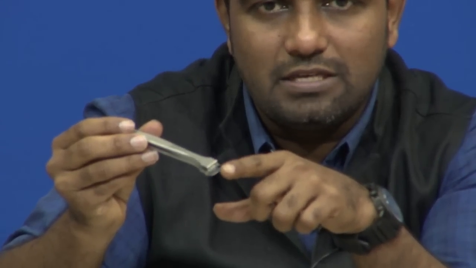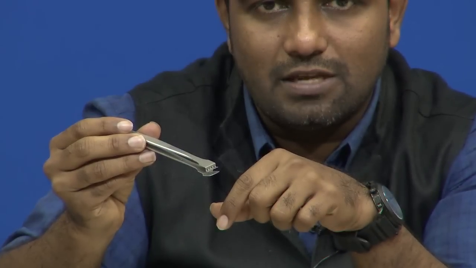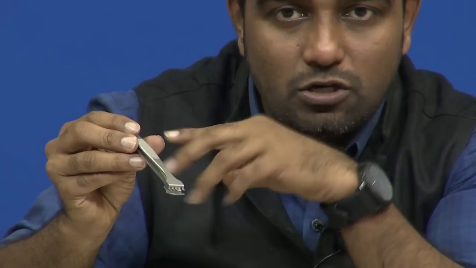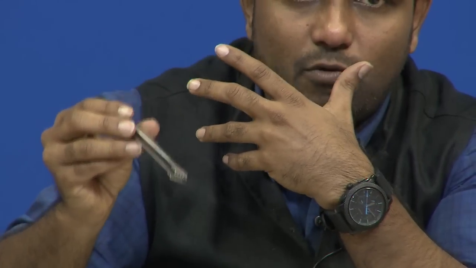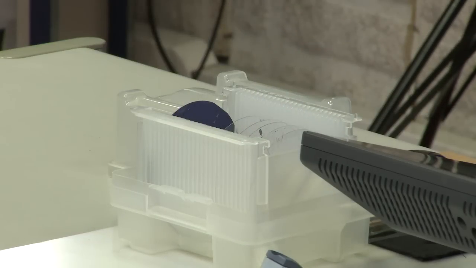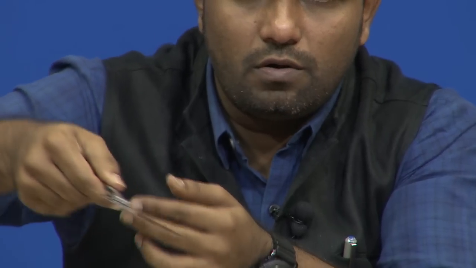If you see here, there are some wrenches and here there is a holding part. So, it is very easy to look at the tweezer. Now, with this tweezer I am going to hold a wafer, alright. So, what I am doing is I am holding a wafer and I will show it to you.